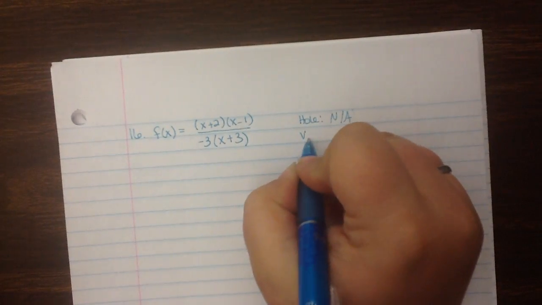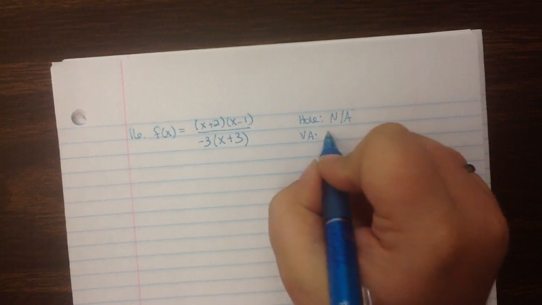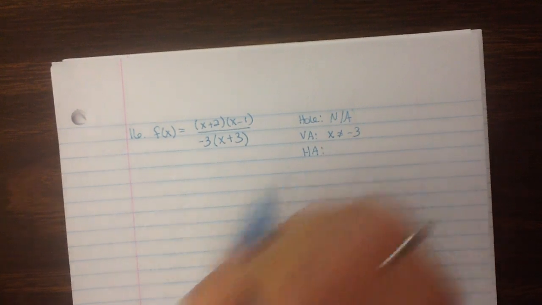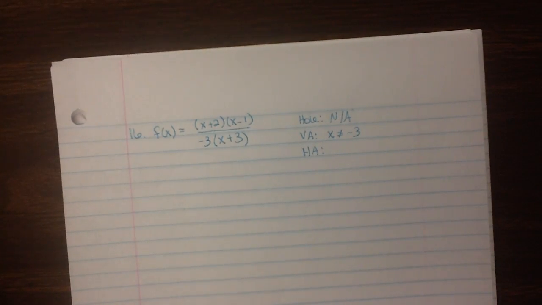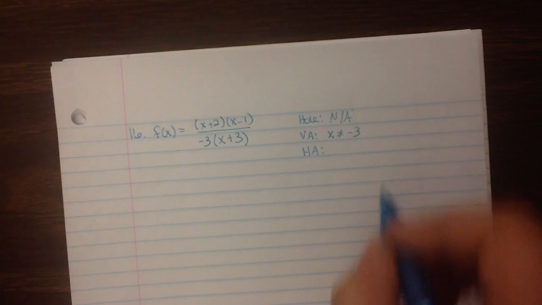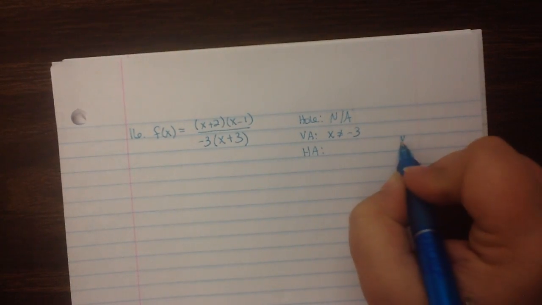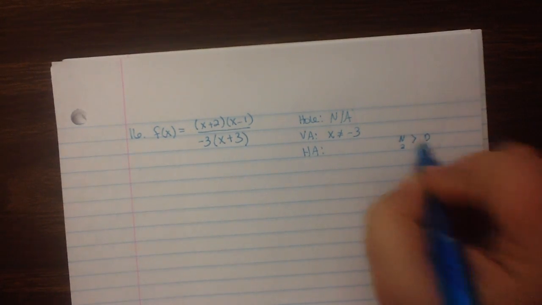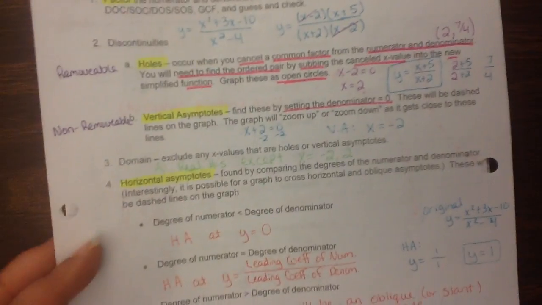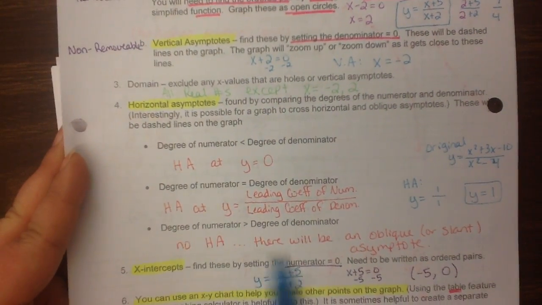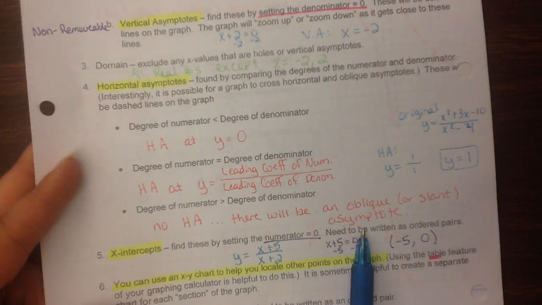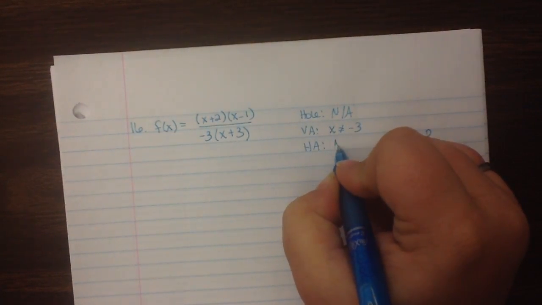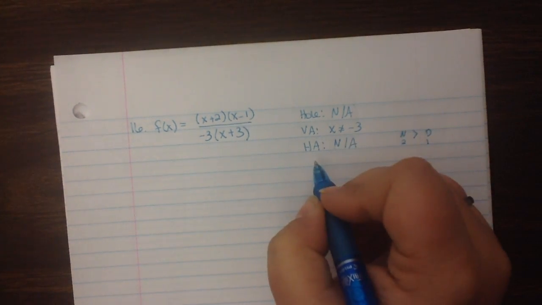Next, vertical asymptotes. Vertical asymptotes occur in the denominator, so x cannot equal negative 3. Horizontal asymptotes, you remember you need to compare the degree. So my degree of the numerator was 2, and my degree of the denominator was just 1. So when the degree of the numerator is greater than the degree of the denominator, there will be no horizontal asymptotes, but there may be an oblique or a slant asymptote. So I don't have a horizontal asymptote.